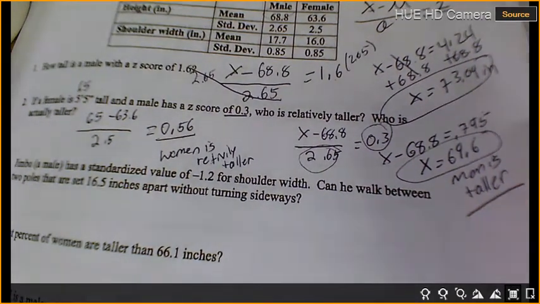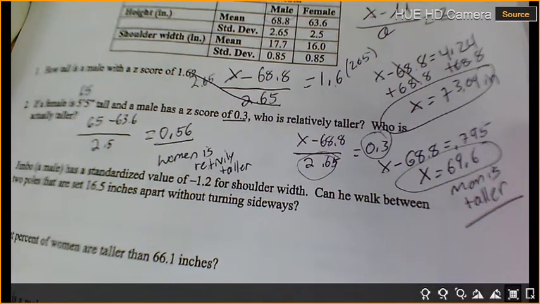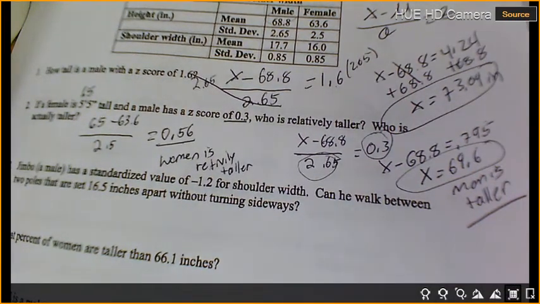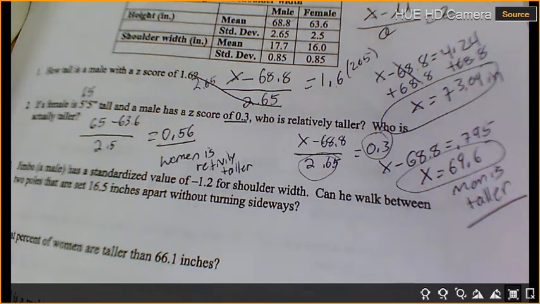Okay, so I want you guys to get this though. He's only 0.3 is his z-score, whereas she is 0.56. So she is considered taller for a woman than he is tall for a man. Does that make sense? Even though he's actually taller. Because if the average woman is 63.6 inches, she's much taller being 65 inches.